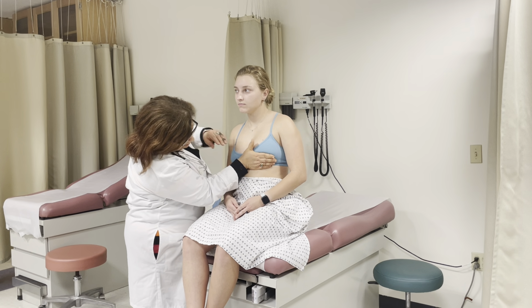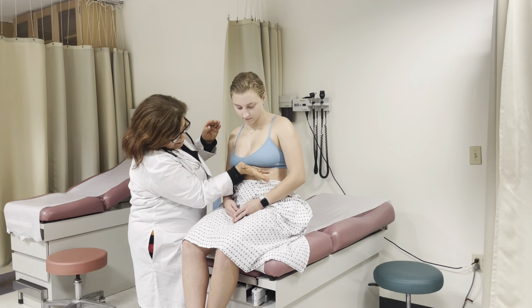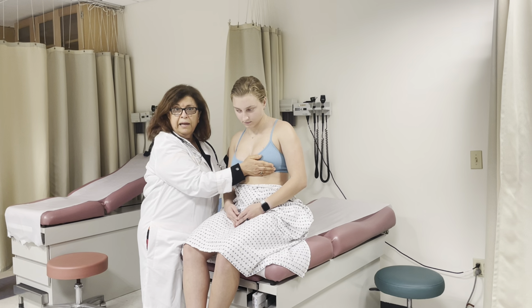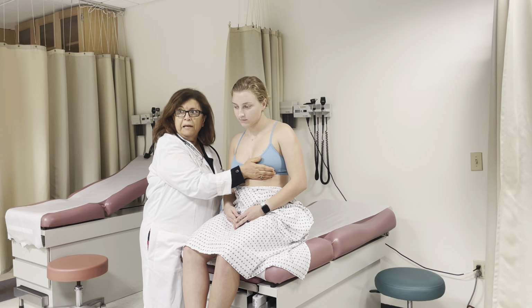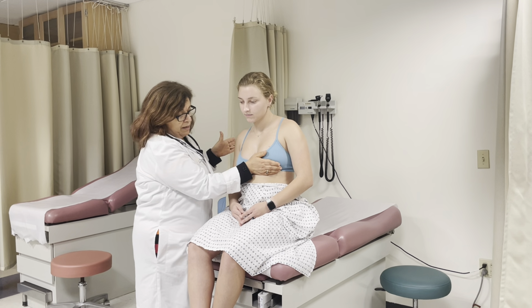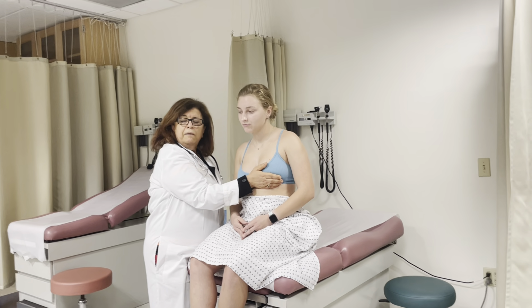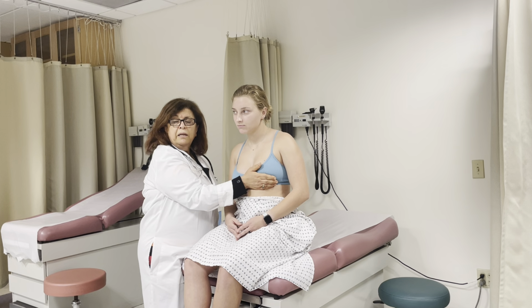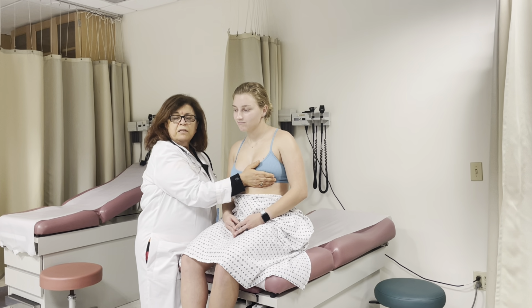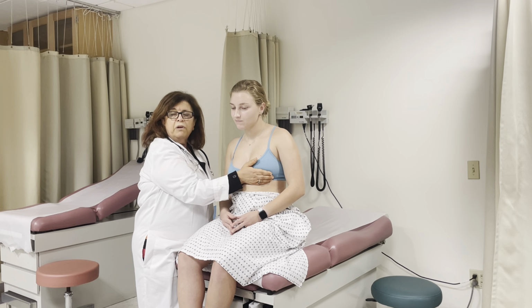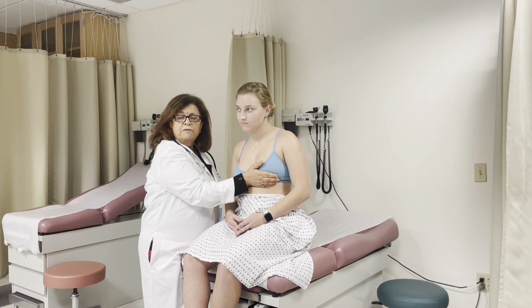So when you're looking, my pinky is below the bra line. So that will cover the PMI. Do you see it? And I'm putting my hand very softly, and then I'm just looking if I'm feeling any thrills, heaves, or lifts.